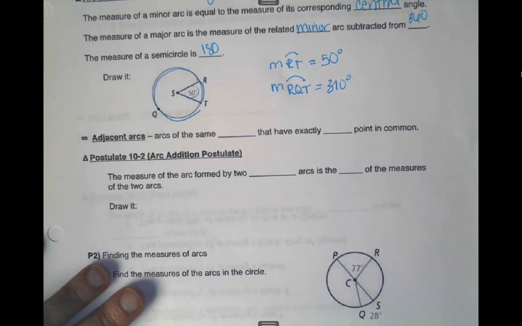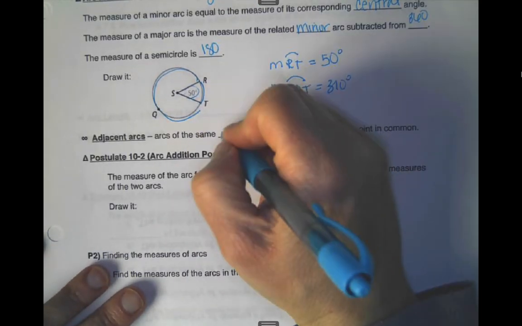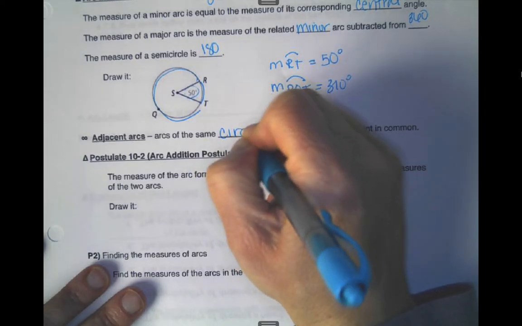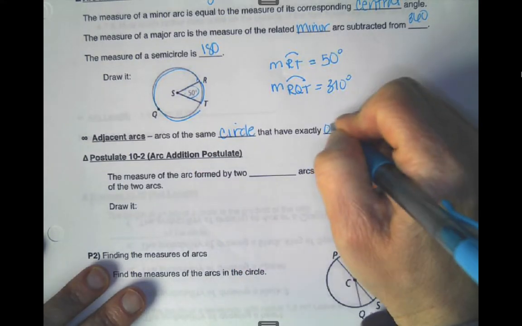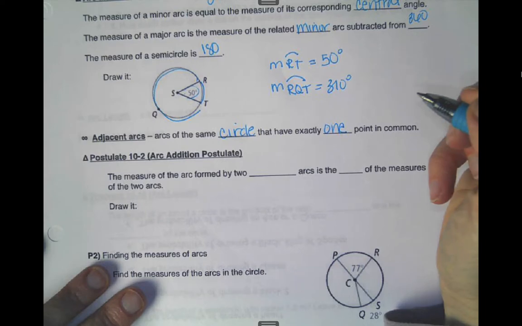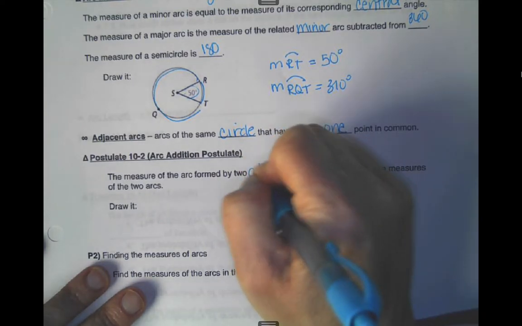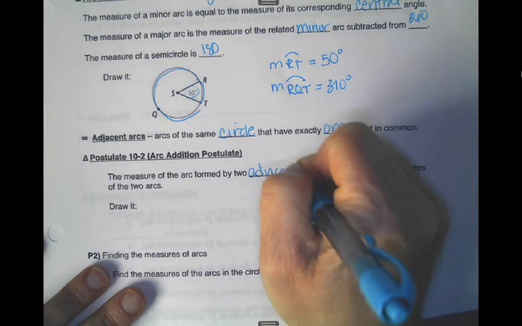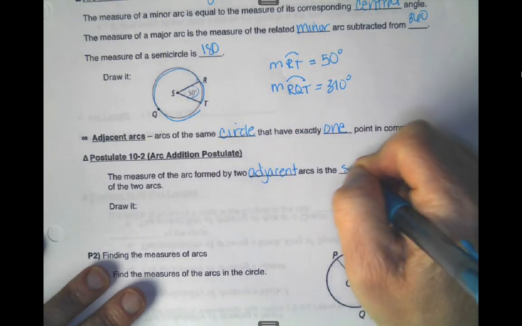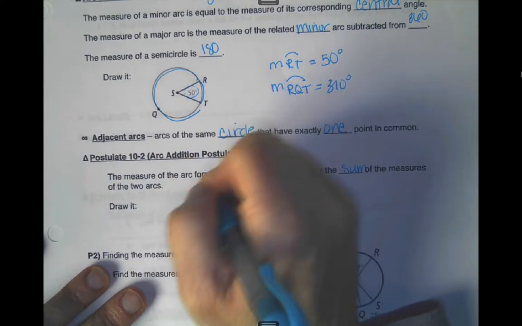All right, adjacent arcs. Adjacent arcs are arcs of the same circle that have exactly 1 point in common. The measure of the arc formed by two adjacent arcs is the sum of the measures of the two arcs.